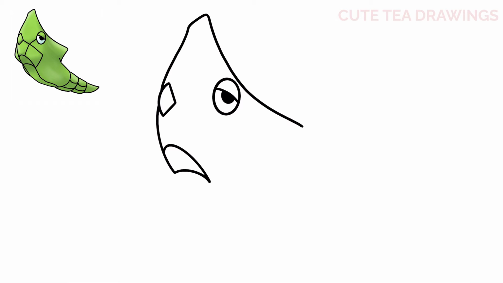Next, draw a V shape here between the eye and the other shape. Then from the bottom point, draw diagonal lines out on either side. Then one more line on the right, connecting it to the bottom line.